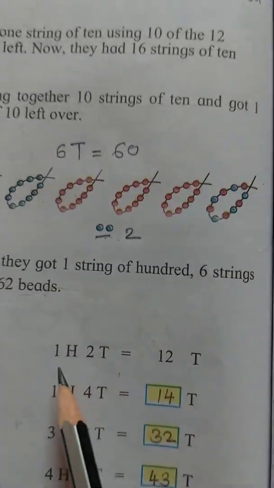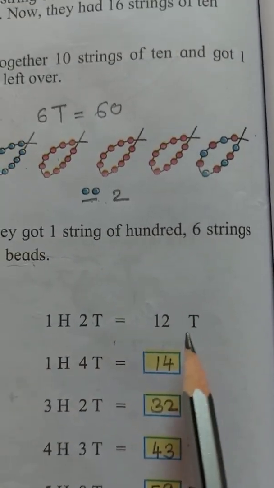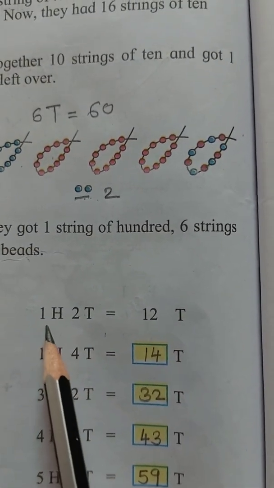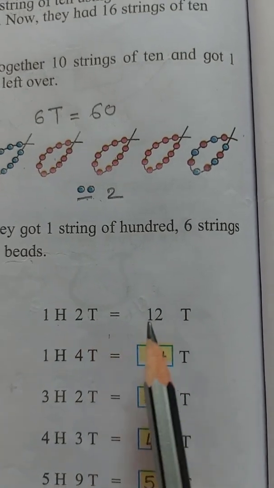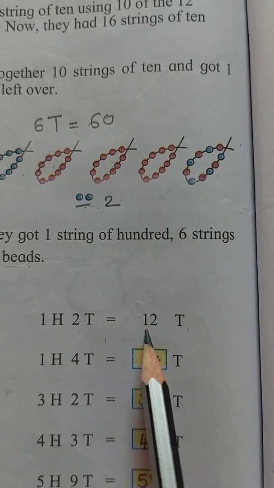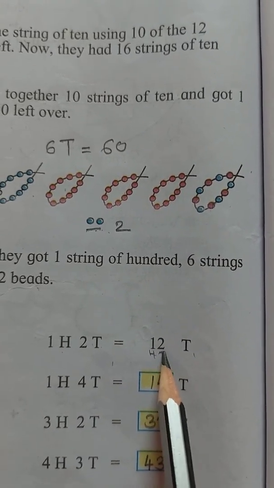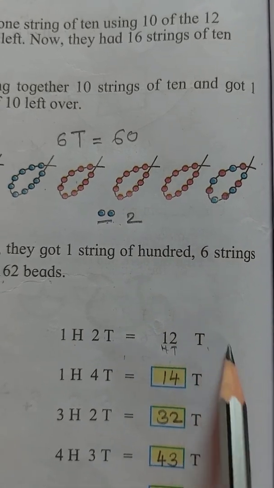Just like that, if the number is given in hundreds and tens, you can convert it into tens only. Then how do you write? 100 and 2 tens is equal to 12 tens. That means 100 and 2 tens. There are no units here.